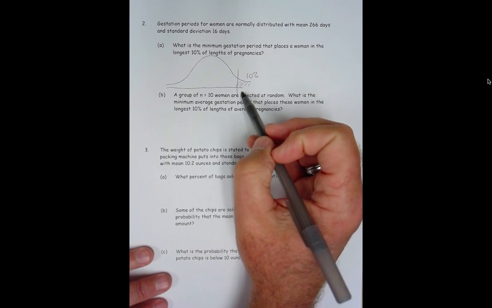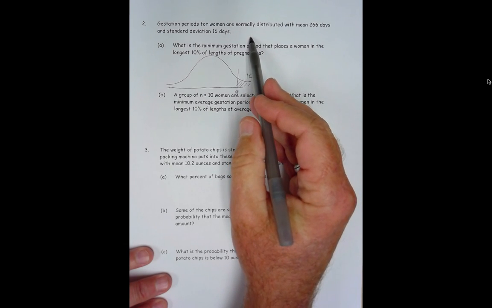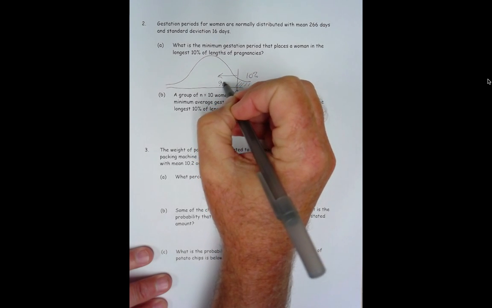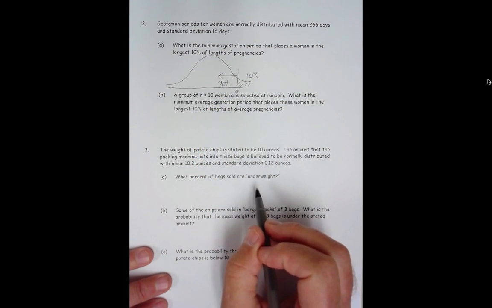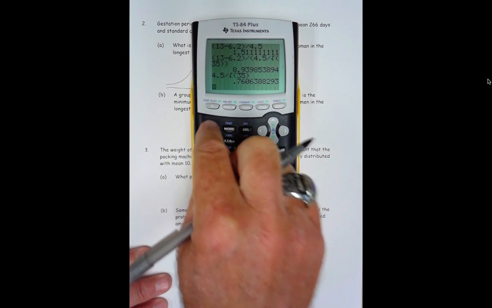So we want to find the value with a mean of 266 and standard deviation of 16 that has 90% below it. Well, guys, the key that we're going to use, we haven't used it in a while, is inverse norm.